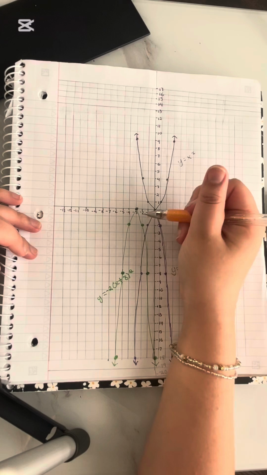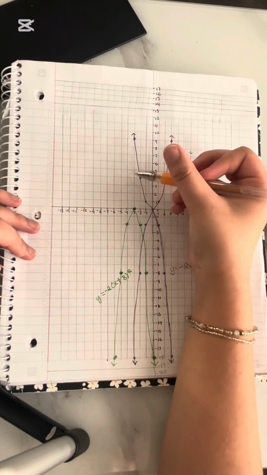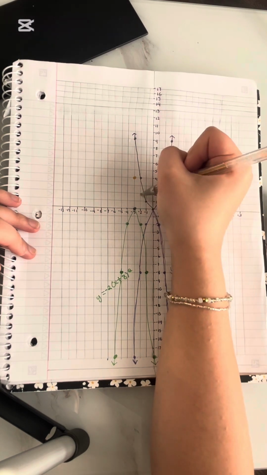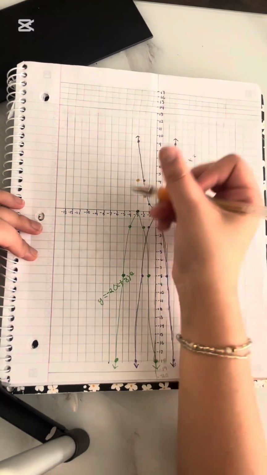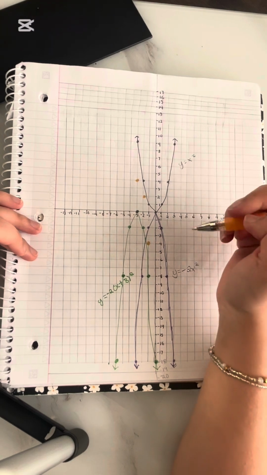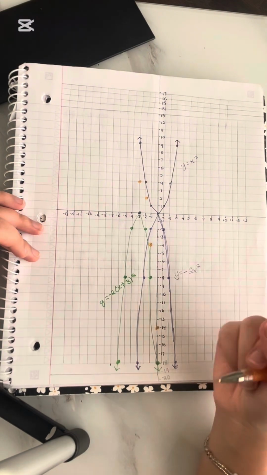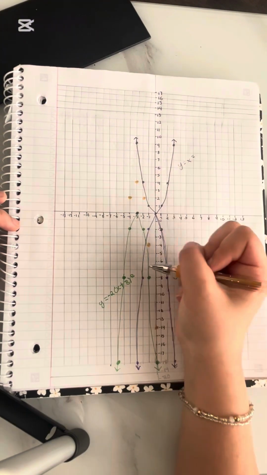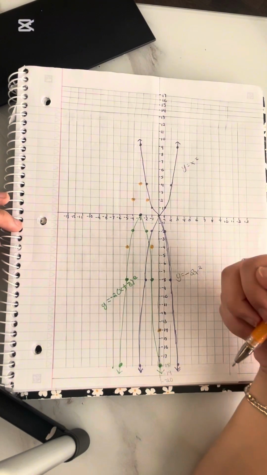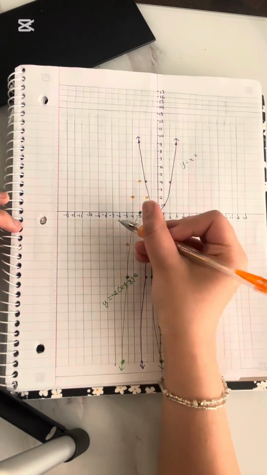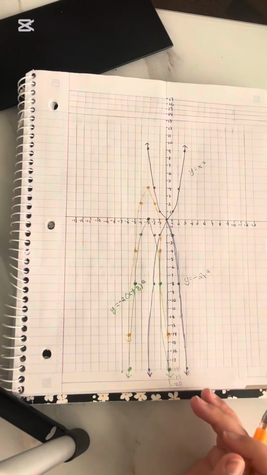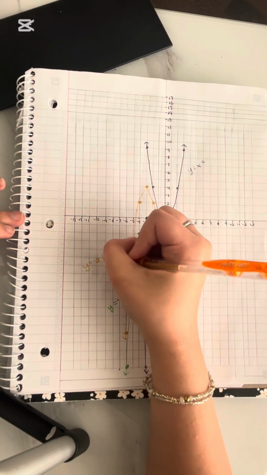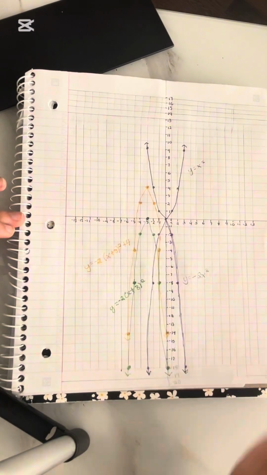So our negative 3, 0 becomes negative 3, 4. Our negative 2, 2 becomes negative 2, 2. And negative 1, negative 4. Now, our 0, negative 18 becomes 0, negative 14. Negative 4, negative 2 becomes negative 4, 2. Our negative 5, negative 8 becomes negative 5, negative 4. And our negative 6, negative 18 becomes negative 6, negative 14. It works. So this graph represents the final function of y equals negative 2(x plus 3) squared plus 4.